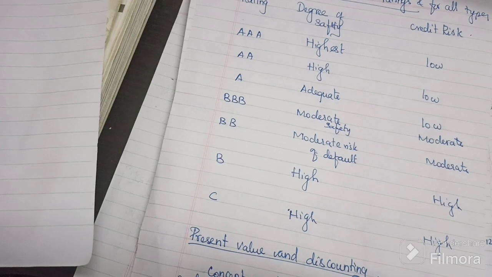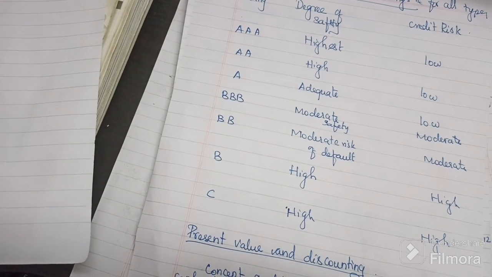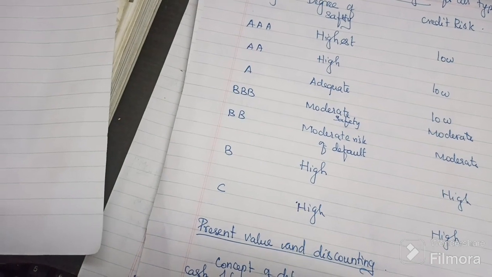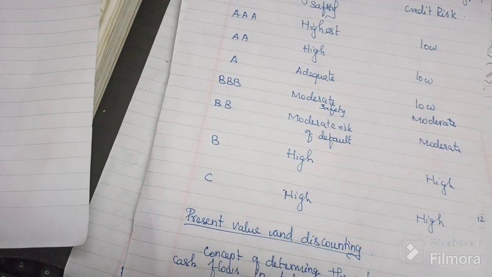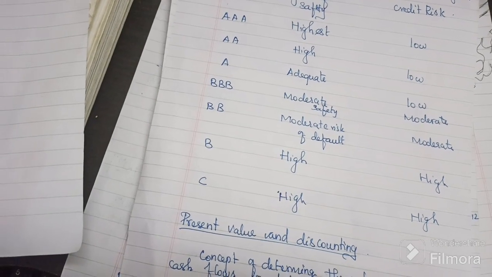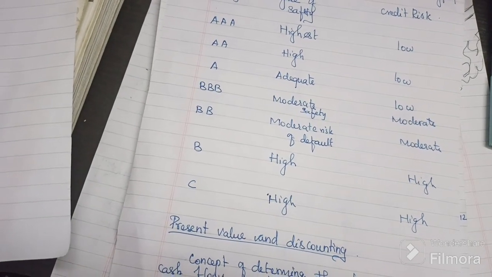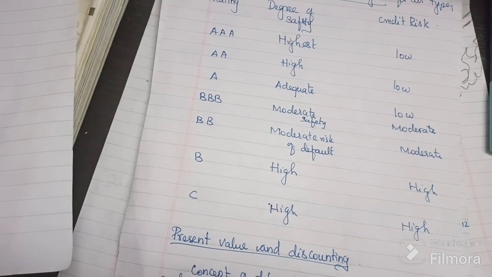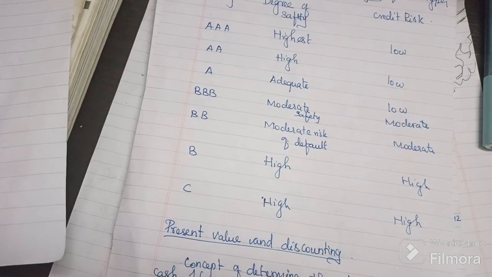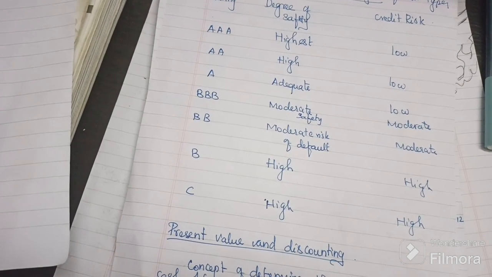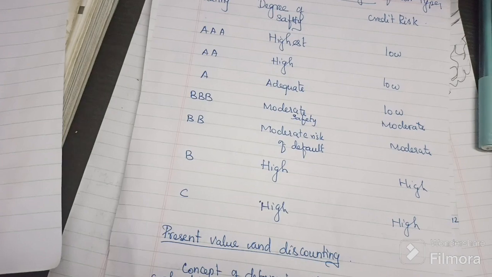And AA rating means high safety and the credit risk is low. And A rating means adequate and the credit risk is low. Triple B rating is moderate safety and the credit risk is moderate. And BB means moderate risk of default and moderate credit risk. And B means high risk and credit risk is high. And C means a high degree of risk in timeliness of payment and credit risk is high.